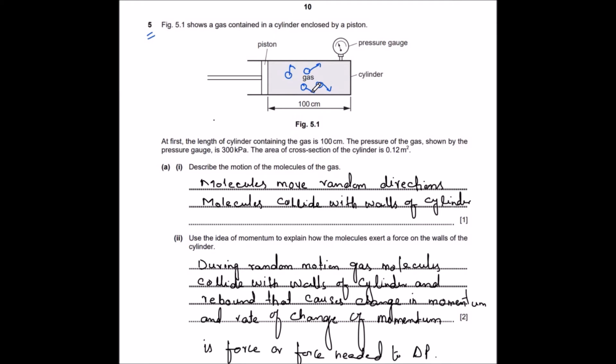And they move and hit the walls of the container. So here you can write the movement of gas particles. Molecules move random in direction and molecules collide with the walls of the cylinder. For that you will be awarded 1 mark.